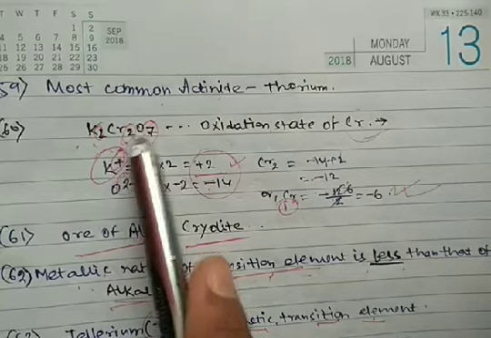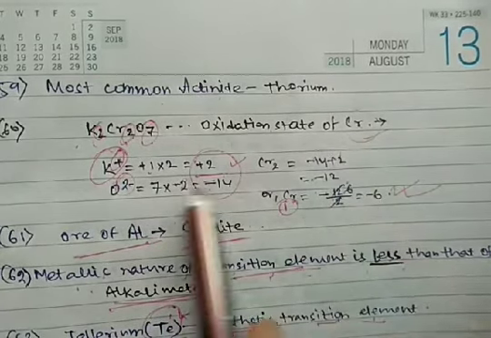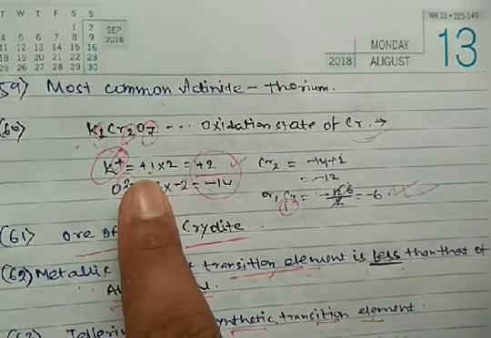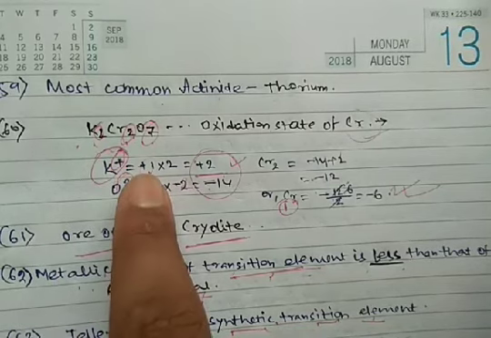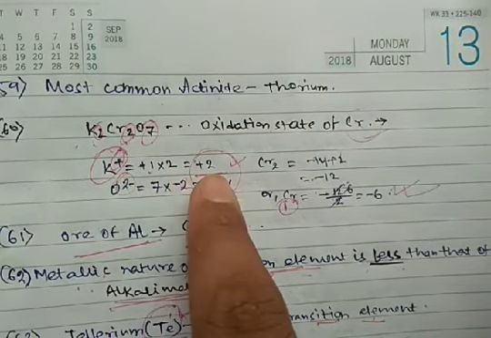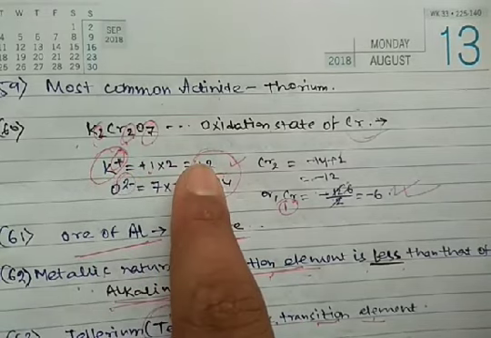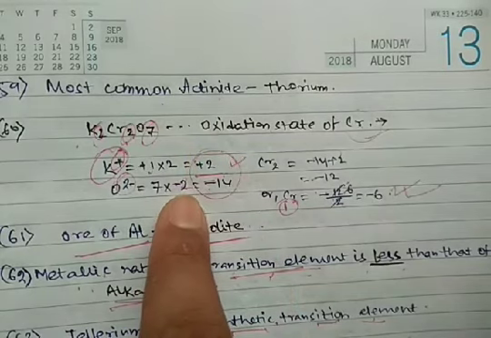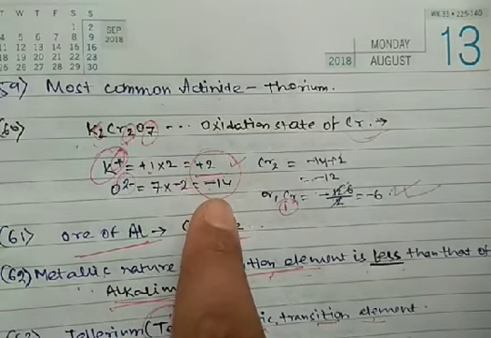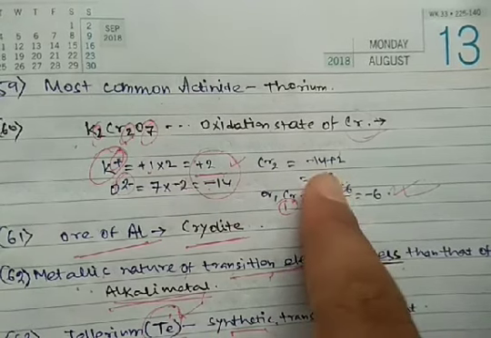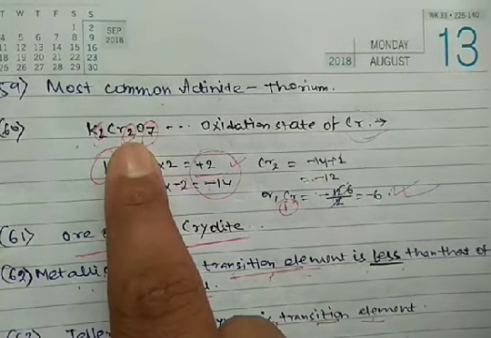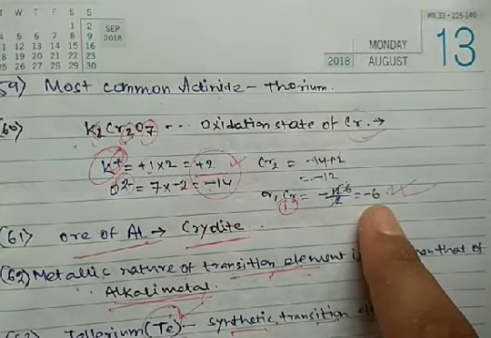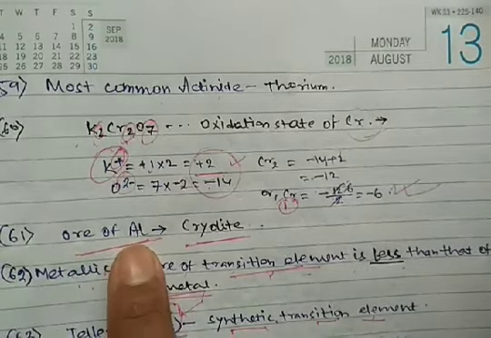Now for K2Cr2O7, how to get the oxidation state of chromium? For potassium, K+ shows only one oxidation number, and two potassiums are there, so plus 1 into 2, the answer will be plus 2. For O2-, there are 7 oxygens and minus 2 is the oxidation number, so that will be minus 14. By adding those we get minus 12. There are 2 chromiums, so for 1 chromium the oxidation state will be minus 12 by 2, that is minus 6. Now the ore of aluminium is cryolite.